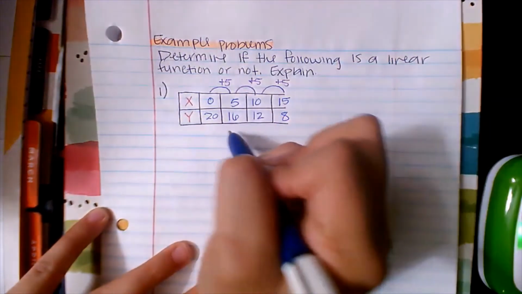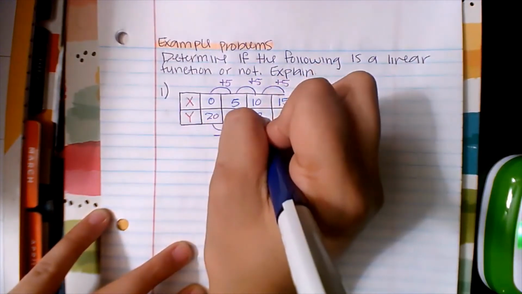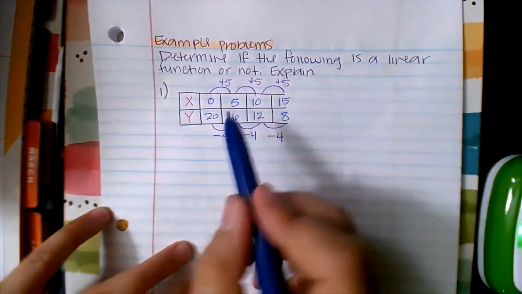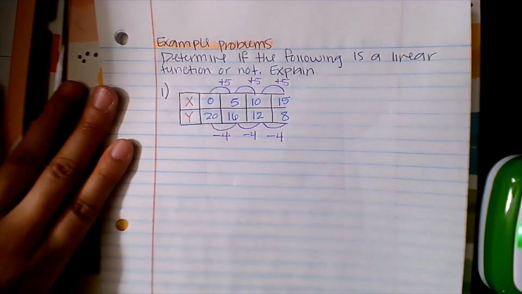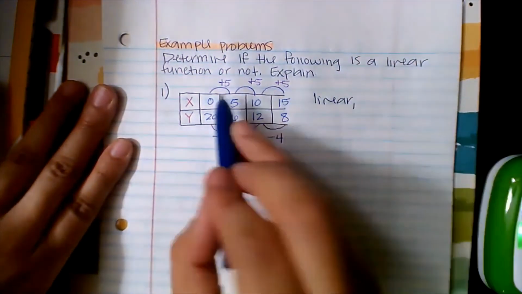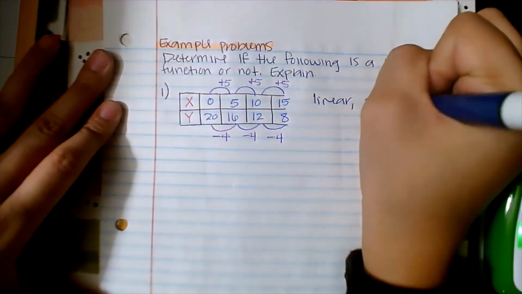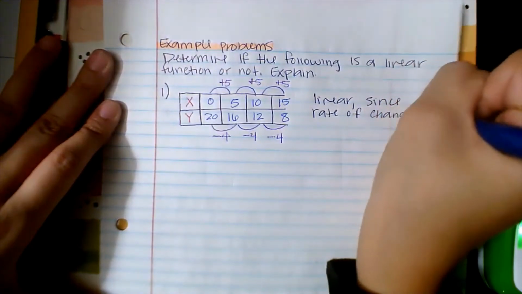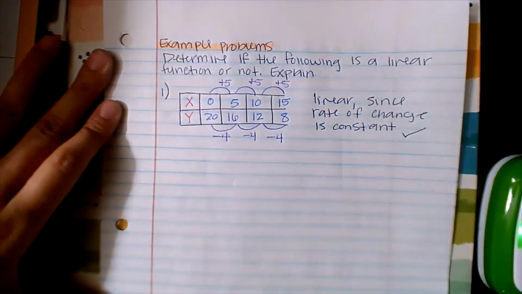So going from the first number to the second number in x, going from 0 to 5, I have to add 5. Going from 5 to 10, I have to add 5. And going from 10 to 15, I have to add 5. Now, what about my y values? Going from 20 to 16, I subtract 4. Going from 16 to 12, I'm subtracting 4. And going from 12 to 8, I'm subtracting 4. Now notice my changes in x are all the same, and my changes in y are all the same. What this means is this is a linear function. So determine if it's linear, yes or no. Yes, it's linear, and explain. The reason it's linear is because the rate of change is constant. So we can determine that it's linear.